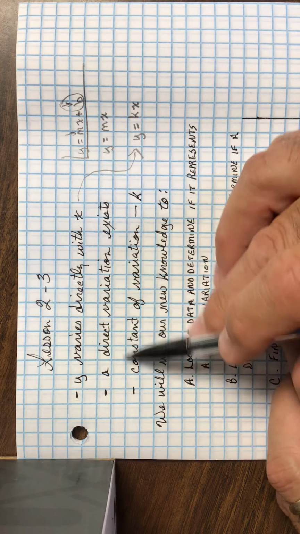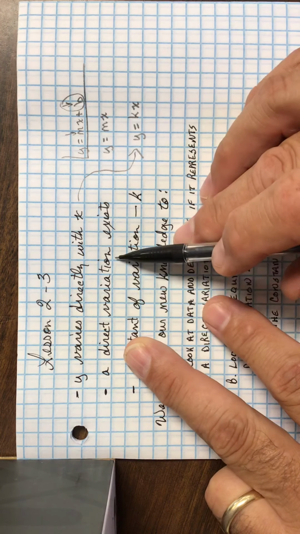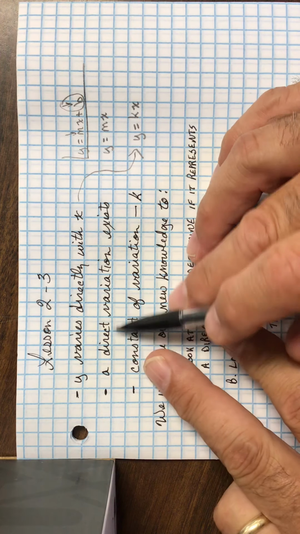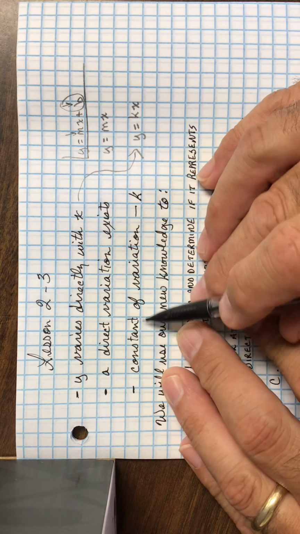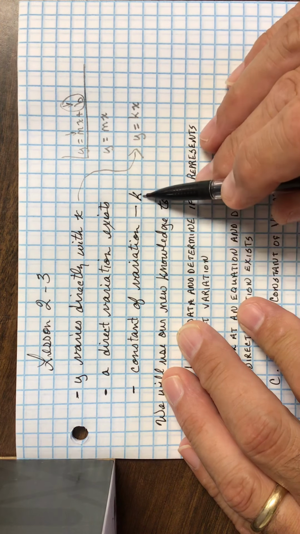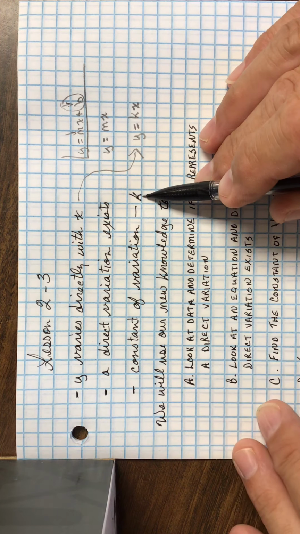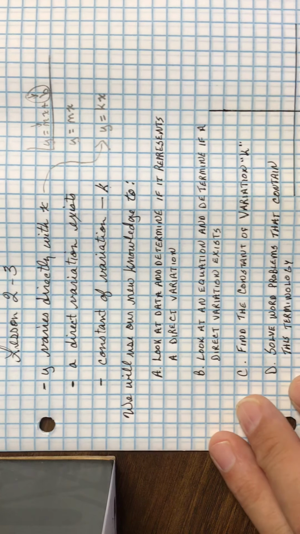Another one is a direct variation. It's called a direct variation. So you're going to be determining, does a direct variation exist? And then also you're going to have to be able to find the constant of variation, k. And that's kind of what I've got down here summarized for you.